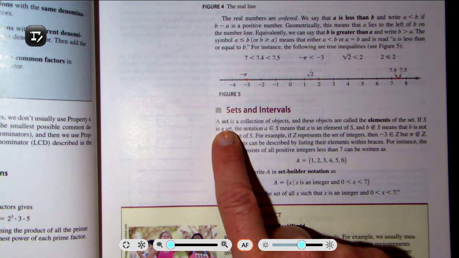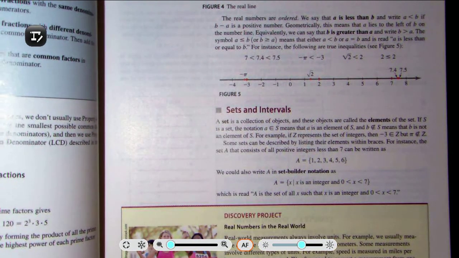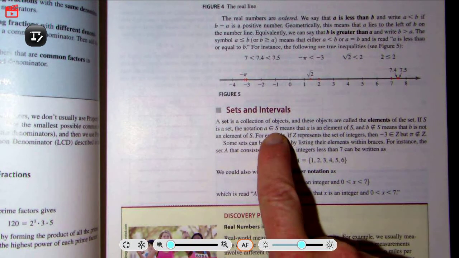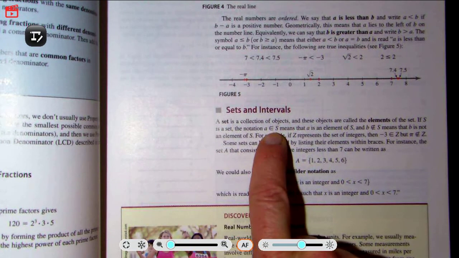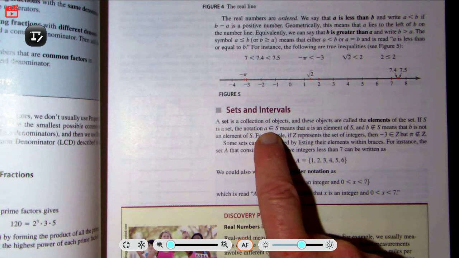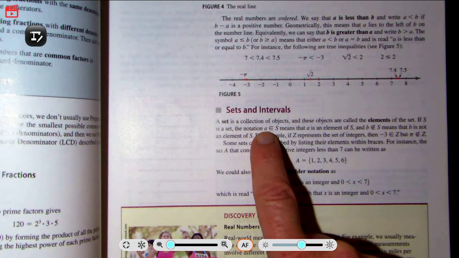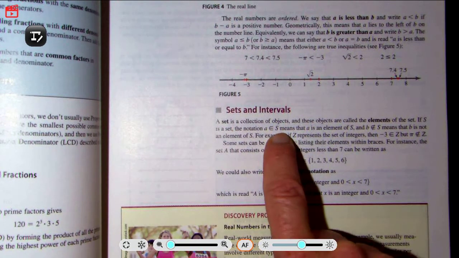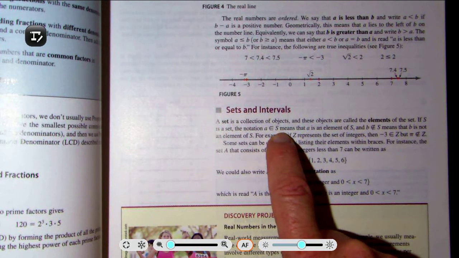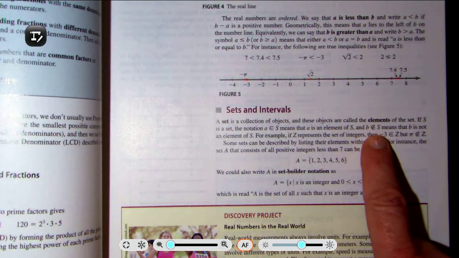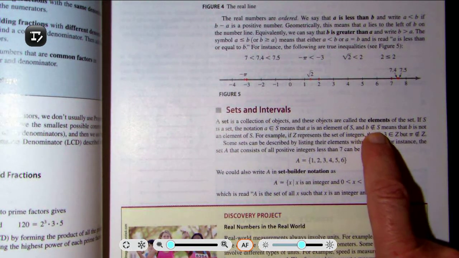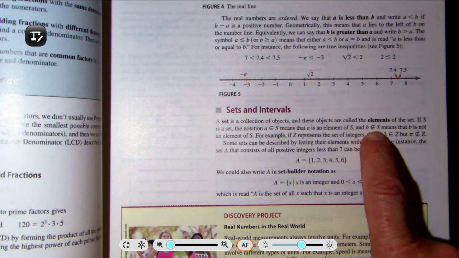We have a set. So our set is just a group of stuff, a group of things. Elements are those things. And then we see this funny looking E. That just means an element of. So this is telling me that A, whatever A happens to be, is an element of S. So that means A is contained in S. So if I had the things that S contained listed out, A would be one of them. This is telling me that B is not an element of S. So that means if I had S all listed out, the letter B would not be in there.